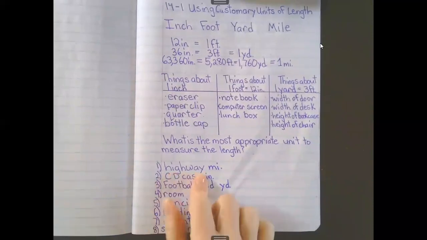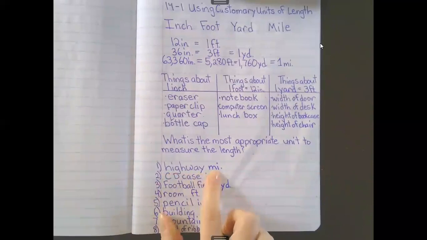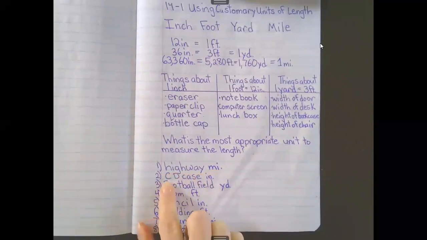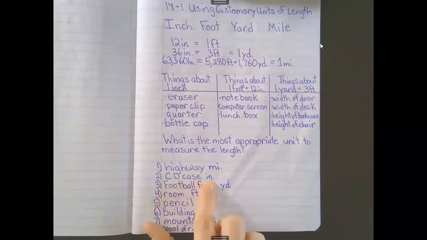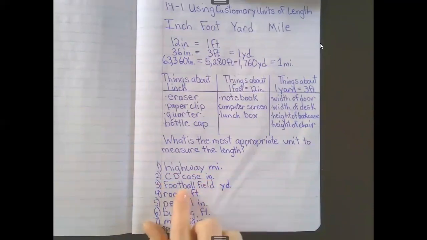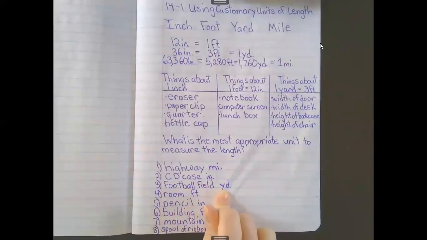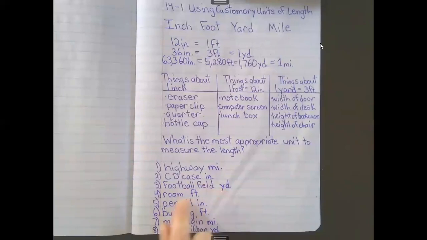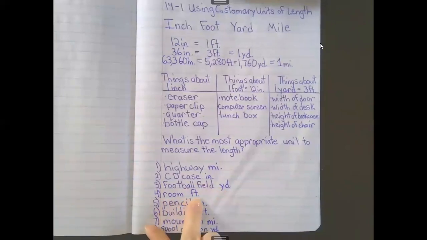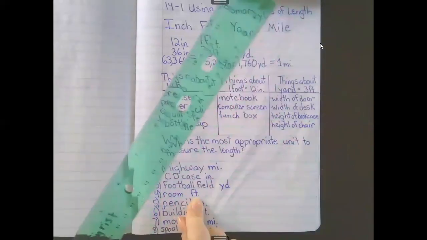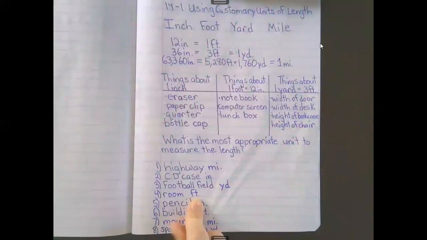With the highway, we would probably want to measure in miles. A CD case, we'd probably measure it in inches. A football field, we measure using yards, hence why they say the 15-yard line. A room, we'd want to measure it using feet because it's kind of big. We wouldn't want to just use a ruler. This would take a little while to move things around in your bedroom. A pencil, we'd want to measure in inches.